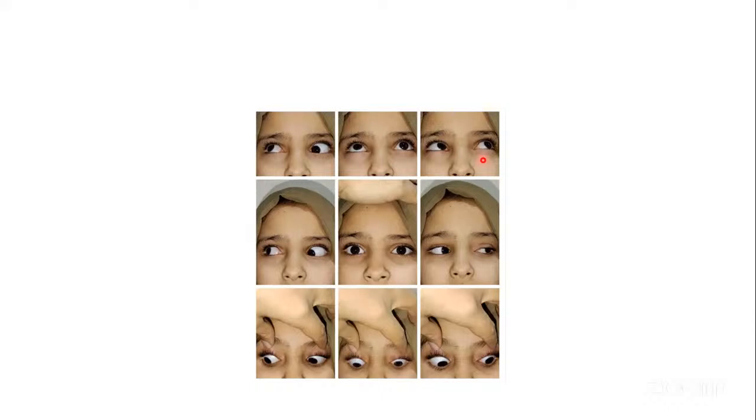Amr. Dr. Amr, I have a question. In the book, they've classified Brown syndrome into mild, moderate, and severe. I don't understand what's the basis of that. How is it mild, moderate, and severe? Usually, in a patient with mild Brown syndrome, there will be no hypotropia in primary position.